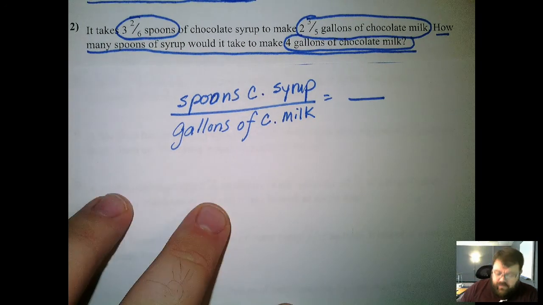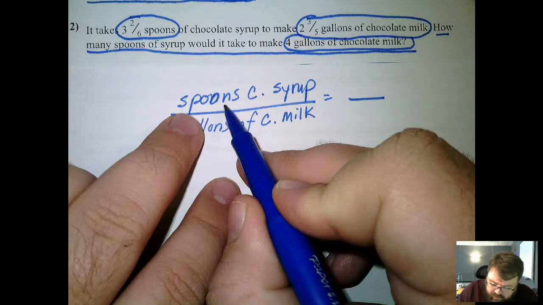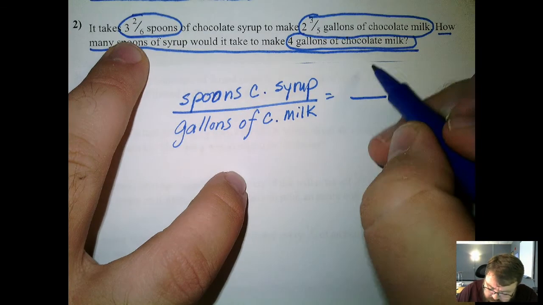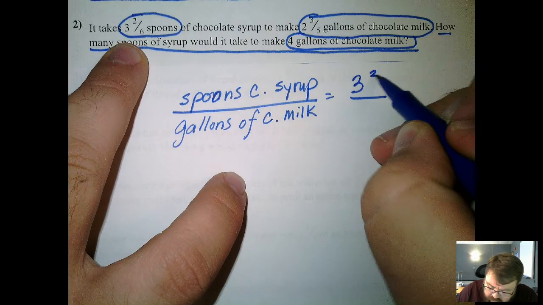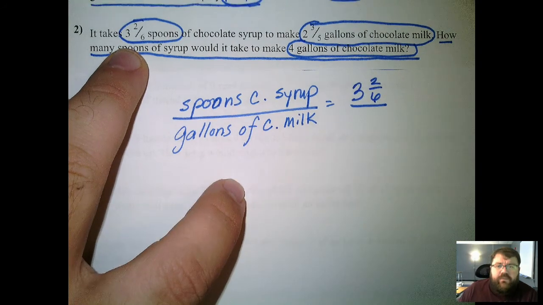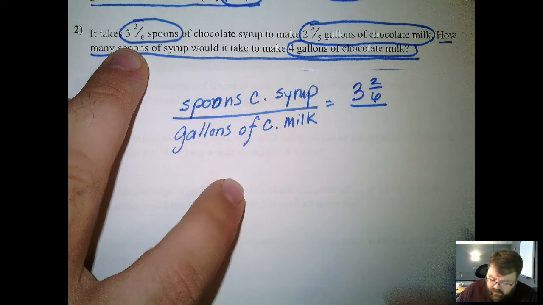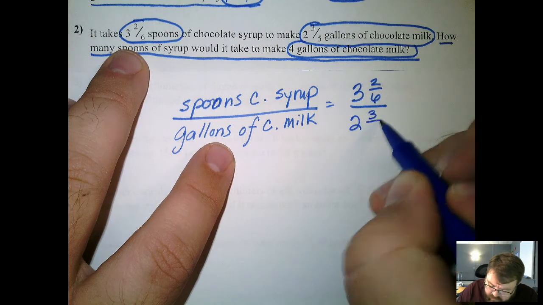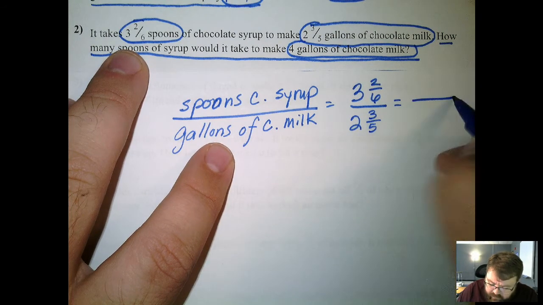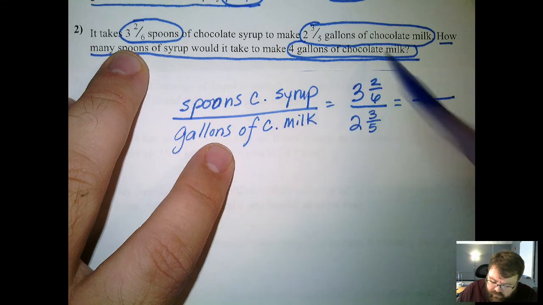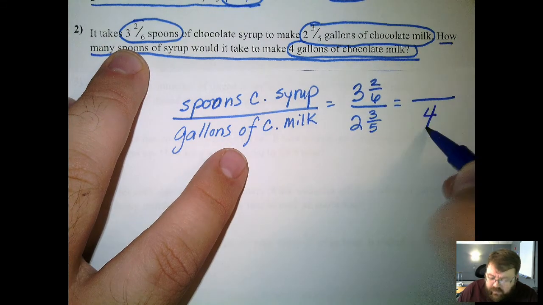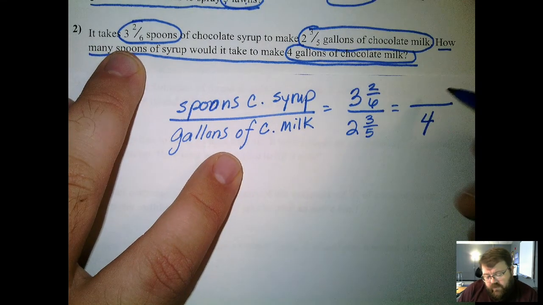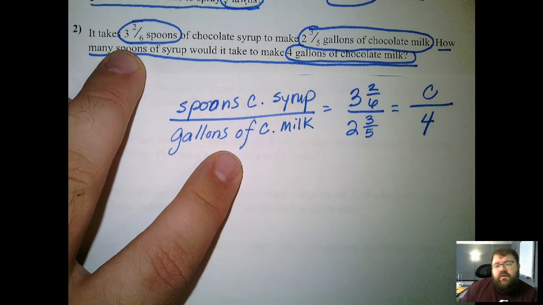Alright, so our given ratio, spoons of chocolate syrup is 3 2/6. Our chocolate milk is 2 3/5. 4 gallons of chocolate milk, so it's needing to go into the denominator. And I'm going to put C as my variable.